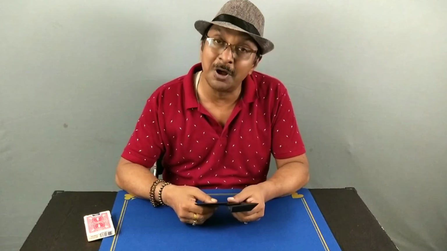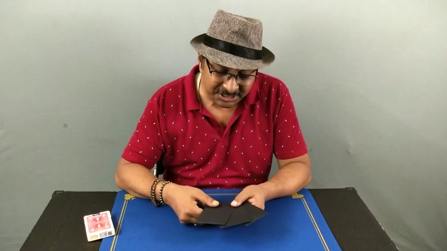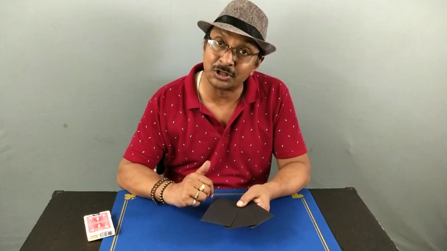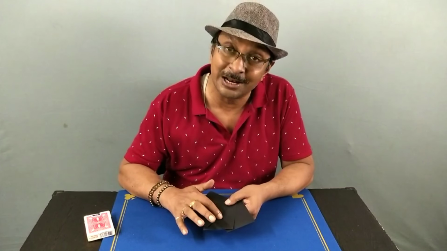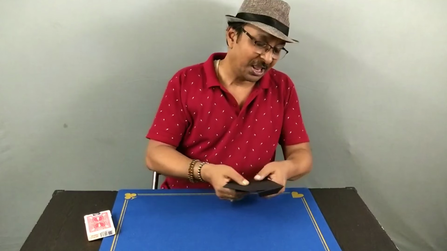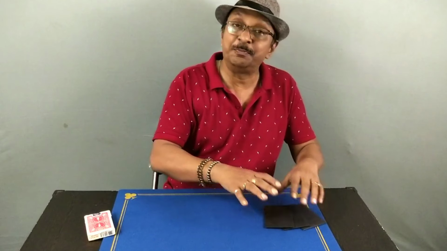If you don't want to mark the envelopes, you can take the envelopes like so. And remember, the highest value is on the top, the medium value is in the middle, and the lowest one, that is 9, is in the bottom one. Now you are ready for the performance.